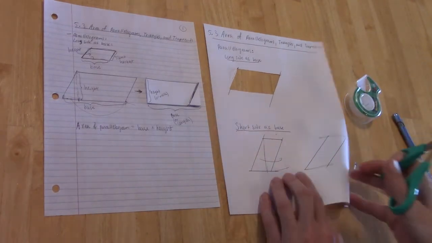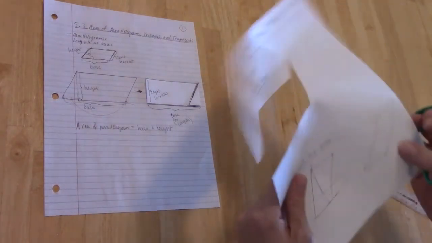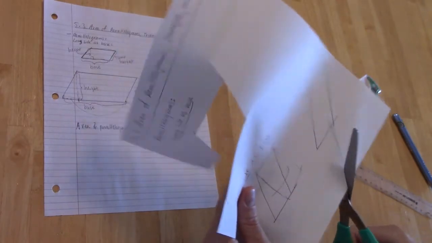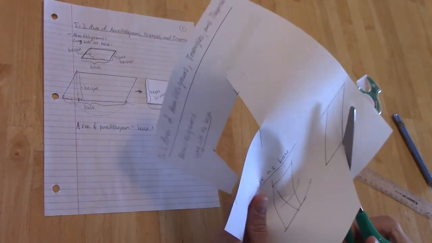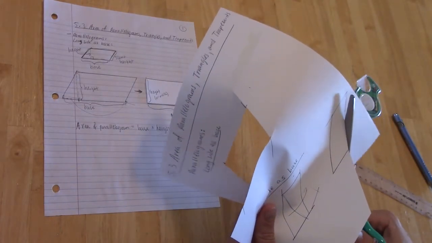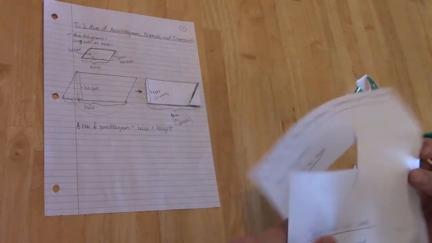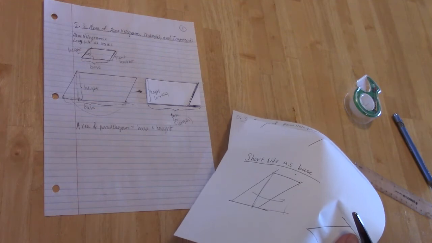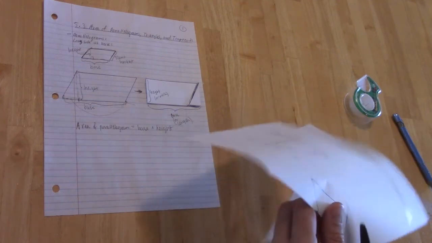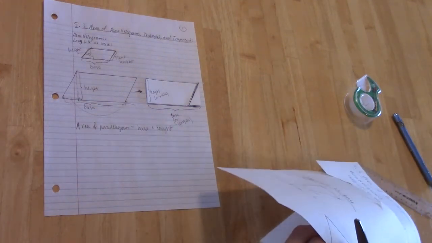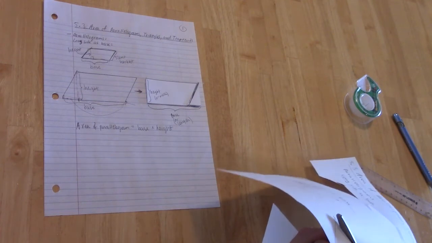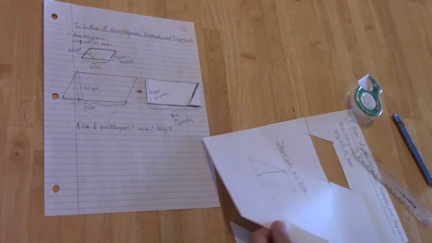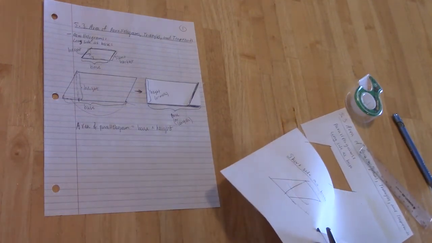So once we cut our parallelogram out, we will have to think of a different way to make it into a rectangle. Okay, so go ahead and make a skinny parallelogram. The short side is the base. Cut that out. So skinny that you can't even cut off the side. And move it over to make the rectangle.